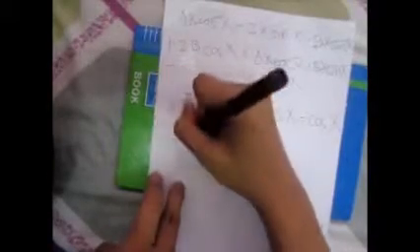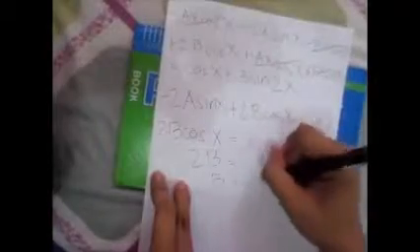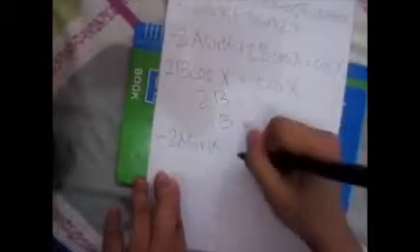So 2b cosine x is equal to cosine x, cosine cancels, so 2b equals 1, then b is equal to 1/2, and negative 2a sine x, 2a equals 0 since there is no sine, so we get a equals 0.